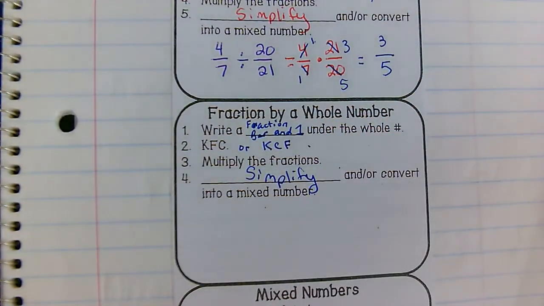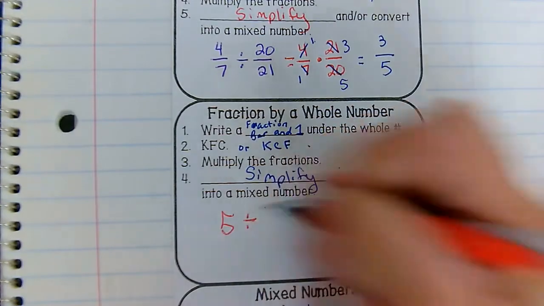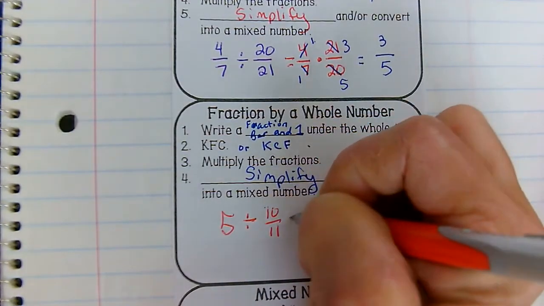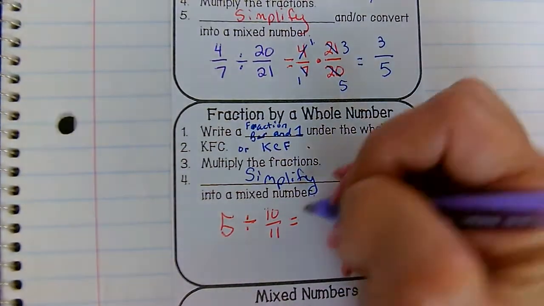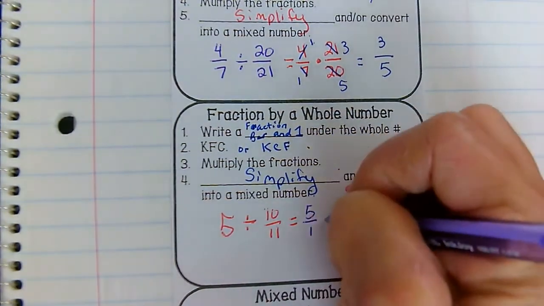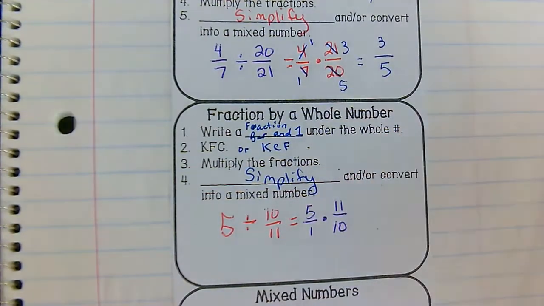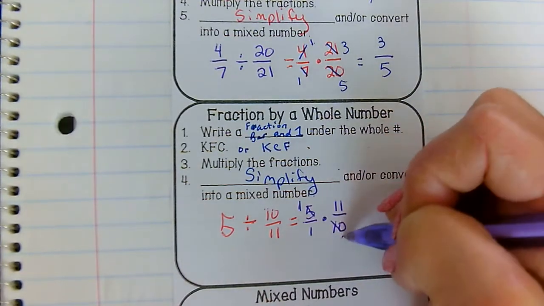All right, let's look at our practice example. Let's start with 5 divide 10/11. Now I'm going to rewrite that with 5/1. Change this to multiplication and flip the second number. Now I can cross simplify the 5 and the 10, because 5 goes into itself once, goes into 10 2 times.